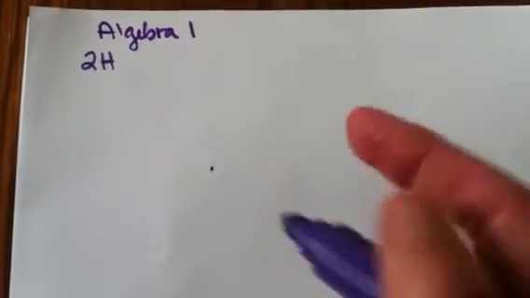This is Algebra 1. This is the honors problems from Lesson 2. And I actually am going to start with number 6. We're going to do 6 and 7, and we're going to see what kind of time we have.